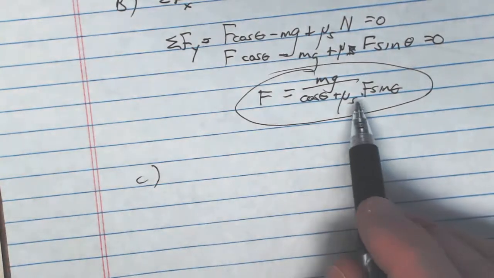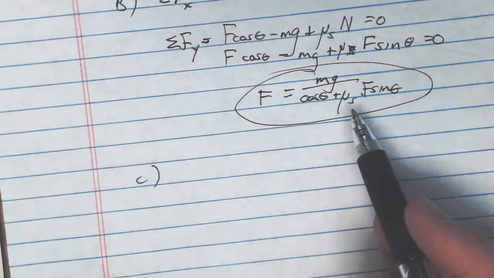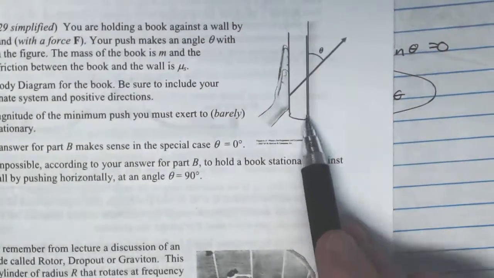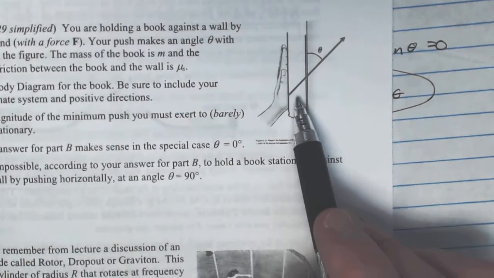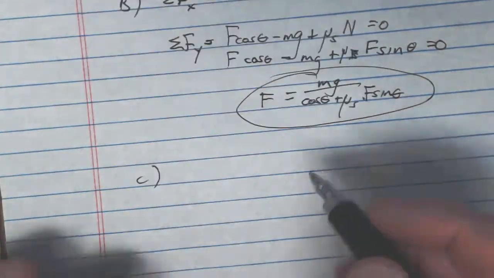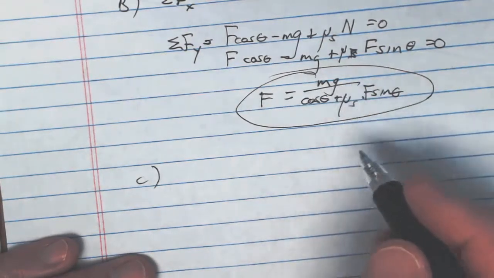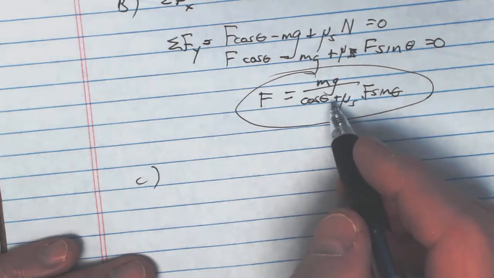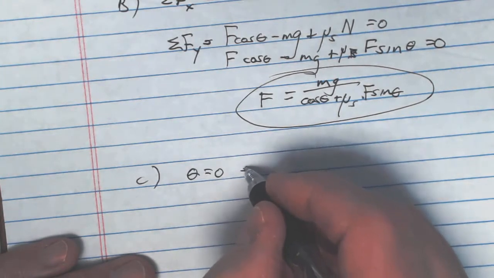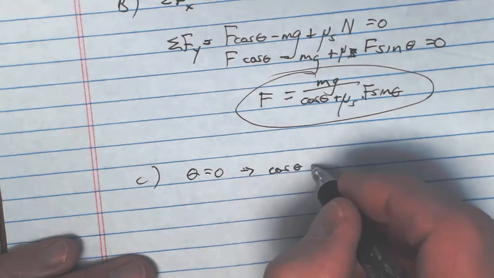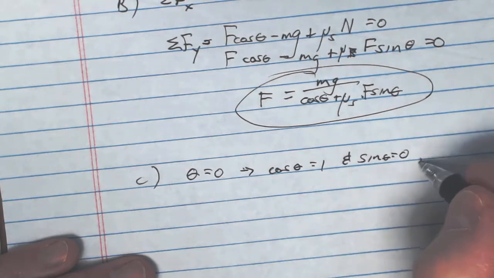Show that your answer for part B makes sense in the case where theta equals 0 degrees. Well, at theta equals 0 degrees, you're pushing straight up. If you're pushing straight up and not against the wall, friction isn't doing anything. You're supporting the weight of the book with your hand. So I'd expect that F would just become equal to the weight of the book. And in fact, that's what my equation has, because with theta equals 0, that implies cosine theta equals 1 and sine theta equals 0.